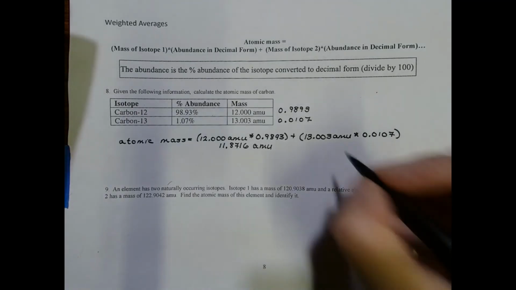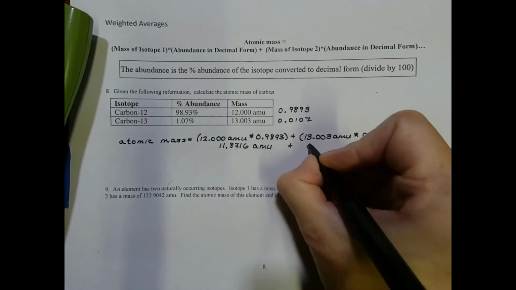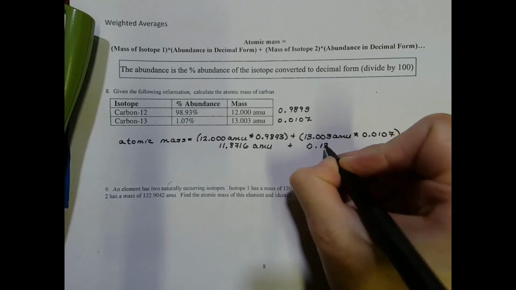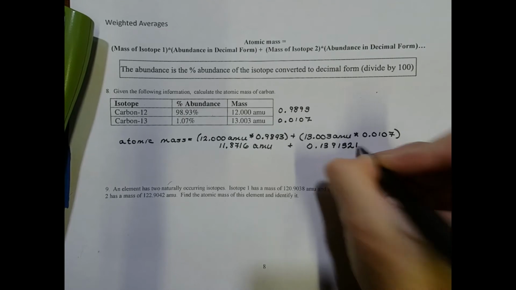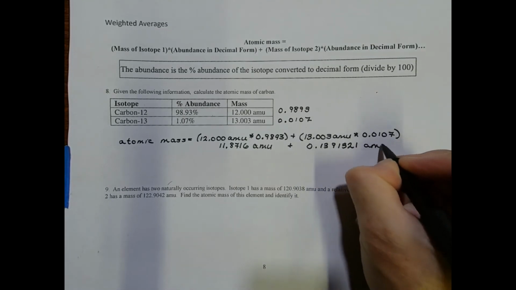I'm not rounding yet, but we are going to talk about Sig Figs. When I multiply the 13.003 times 0.0107 over here, I get 0.1391321, and it has units of AMU.